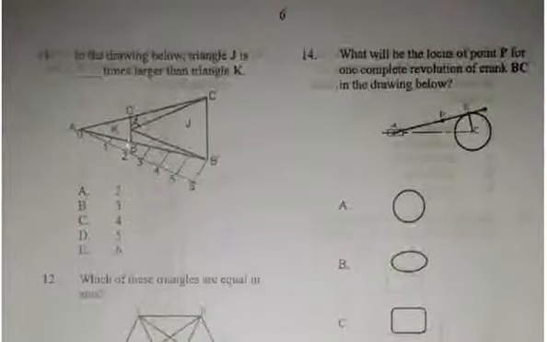So here we have this is 2 and this is 6. So here we have this triangle J to be 3 times triangle K. So the answer to that is option B as the answer to question 11. Then question 12. So we have here that which of these triangles are equal in area? Which of these triangles are equal in area?